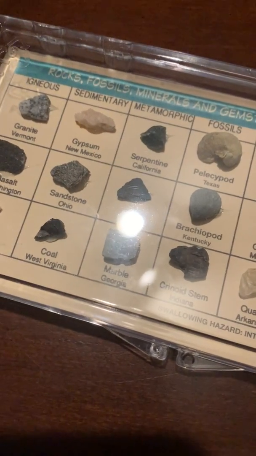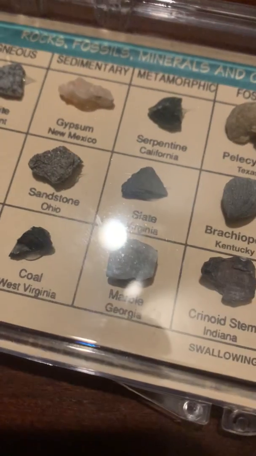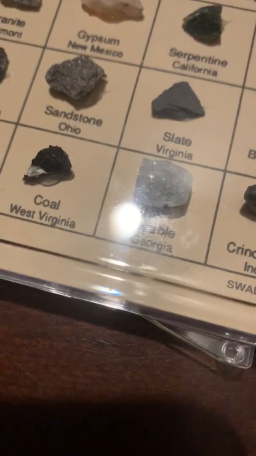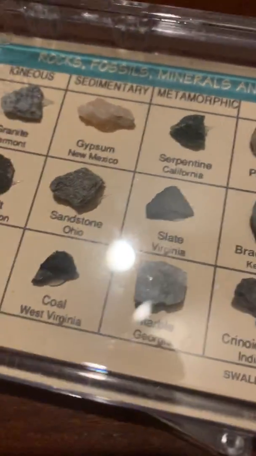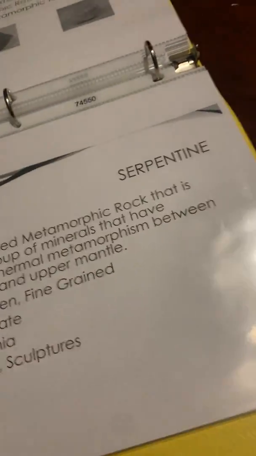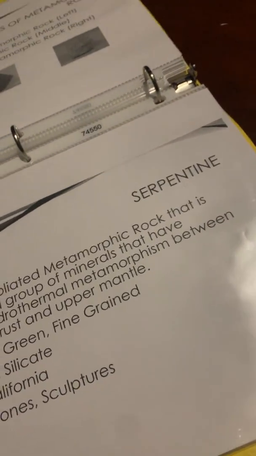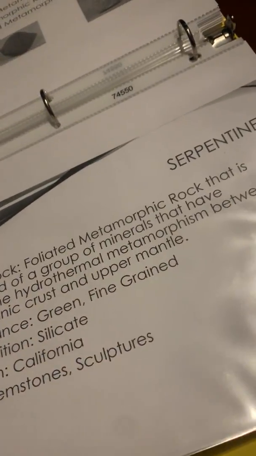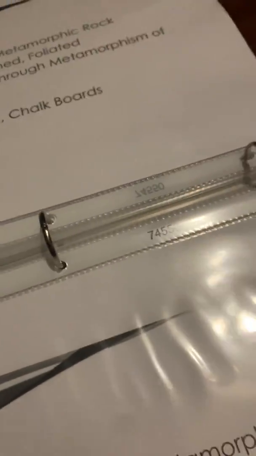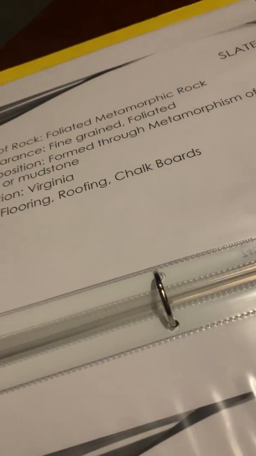Metamorphic rocks, which is the third row, is made up of serpentine, slate, and marble. In my opinion, marble is the most attractive or visually stunning rock, and I would say slate is a very boring and dull gray, not much going on rock. As explained, the uses of serpentine are gemstones and sculptures, and the composition of serpentine is actually silicate. Slate, the uses are flooring, roofing, chalkboard.